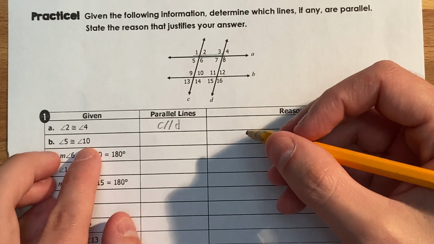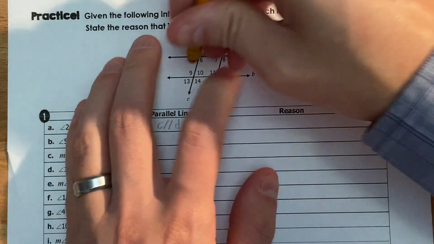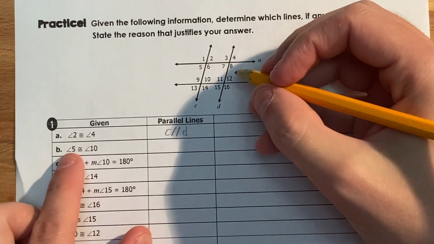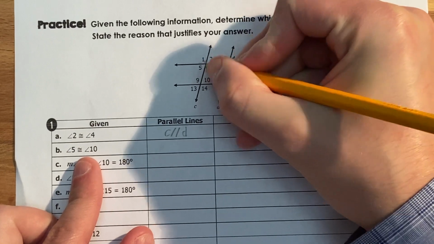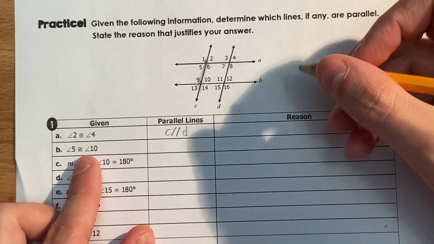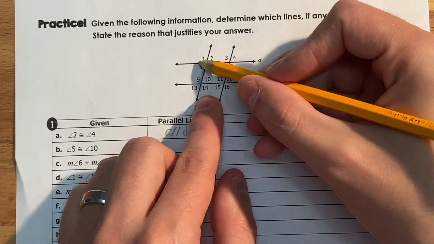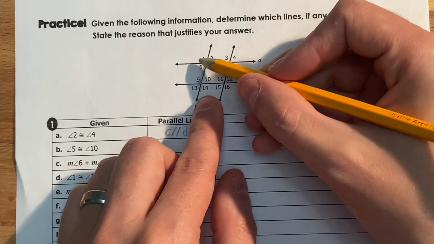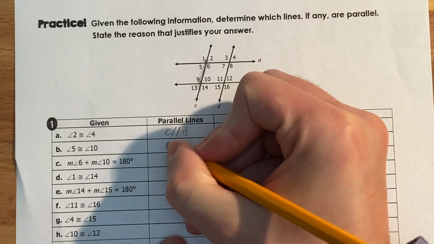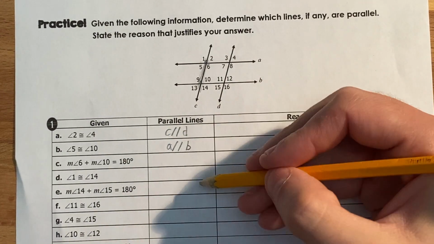Or with 5 is congruent to 10, I'll just erase this because I'm doing it in pencil on purpose so I can erase it. 5 and 10, here's 5 and here's 10's points. So this is the transversal. So if this is the transversal, then that means the other 2 lines have to be the parallel ones. In this case, A and B. So that's how you would do the parallel lines part.